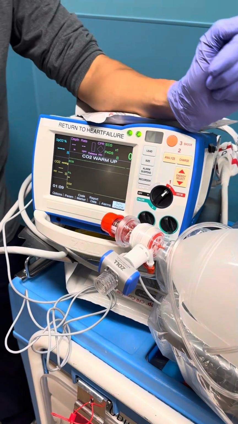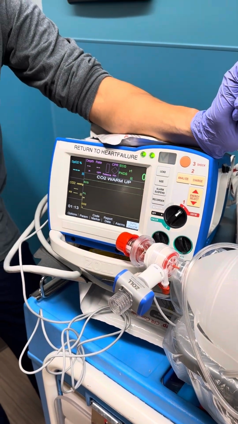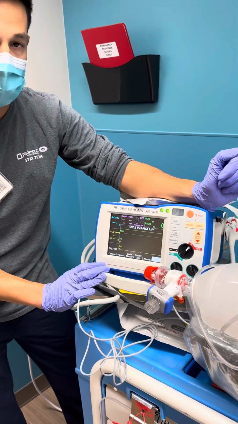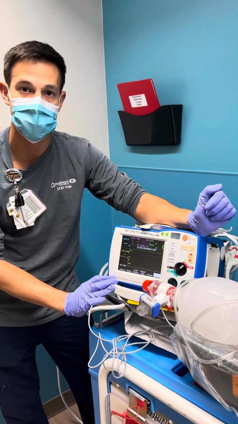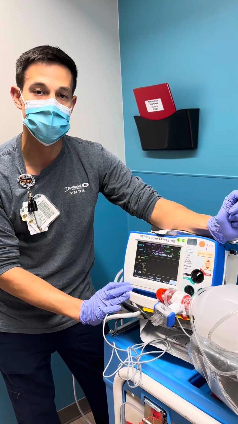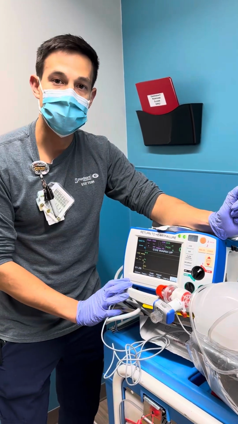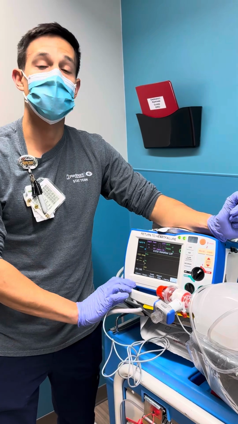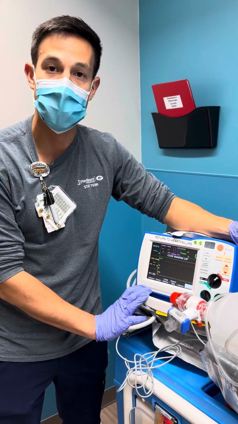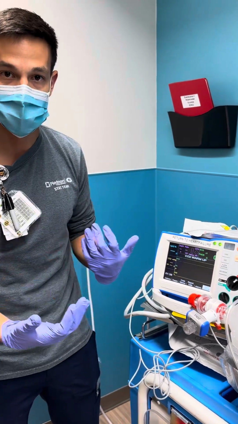So not only can we see if we have correct ET tube placement with this capnography ETCO2 waveform, but we can also evaluate the effectiveness of our chest compressions. During cardiac arrest, ETCO2 serves as a surrogate of cardiac output. We aim for an ETCO2 greater than 10, but we really want to shoot for an end-tidal of greater than 20 during codes. That just means we're having effective chest compressions.